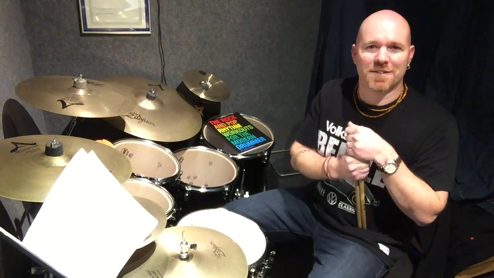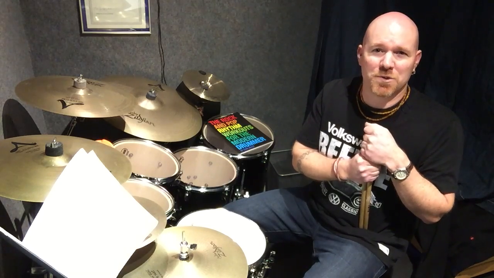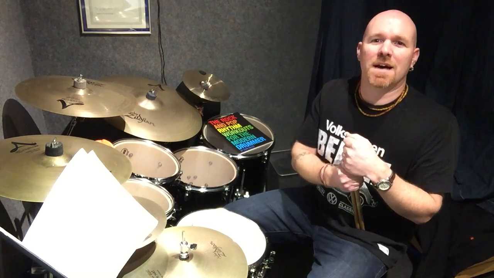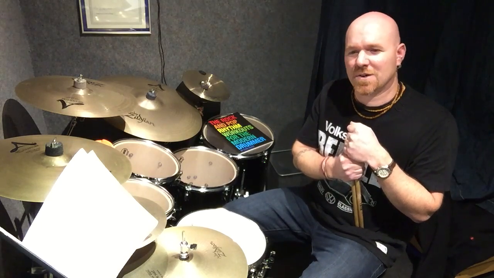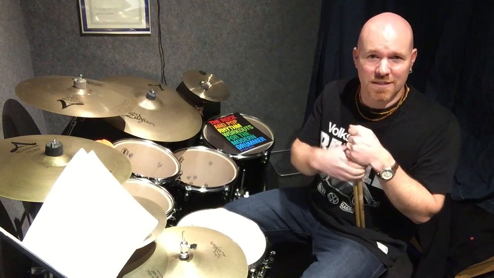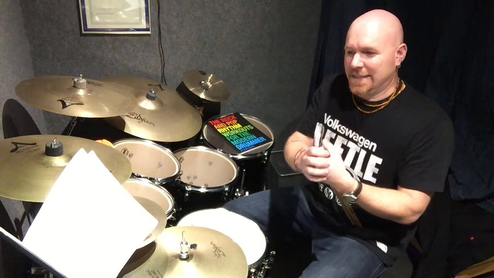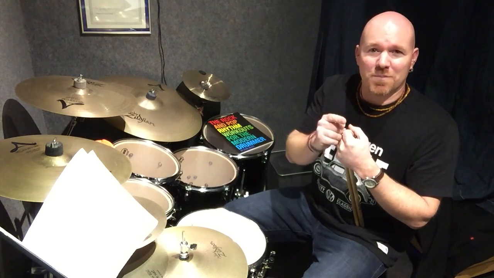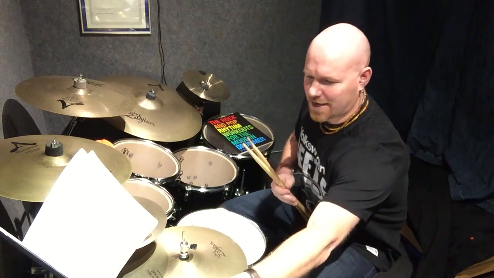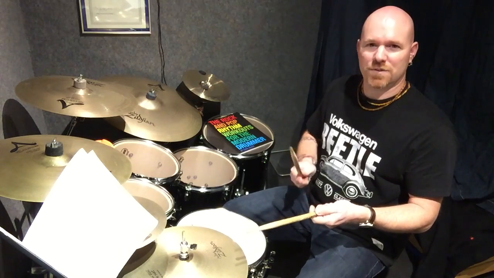Now initially I found this really tricky because I'd been brought up on notes being called crotchets and quavers and semiquavers, and it was only when somebody told me about quarter notes, eighth notes and 16th notes that suddenly the light bulb went off and I understood it fully. So 2/4 means 2 quarter notes in every bar. If you were counting that, it would be 1, 2, 1, 2.